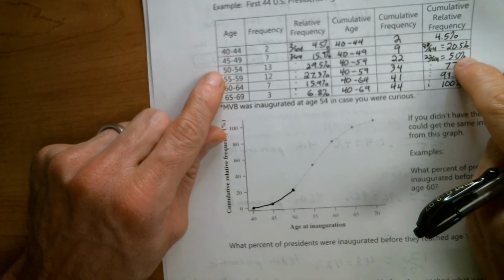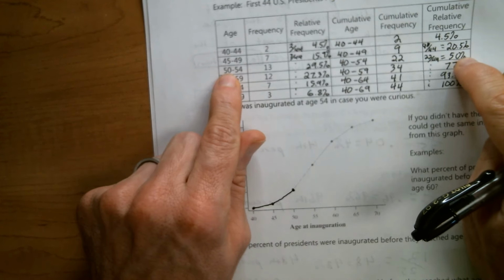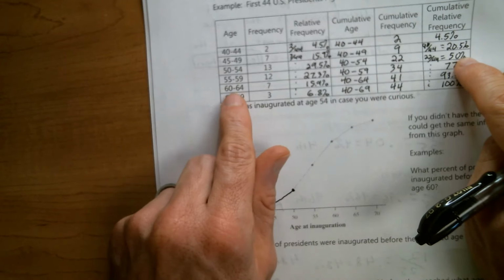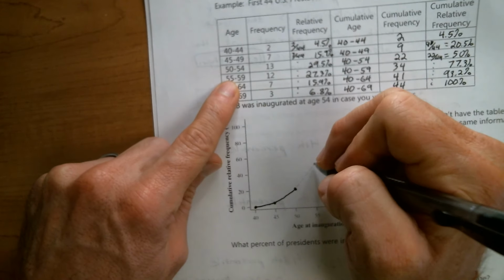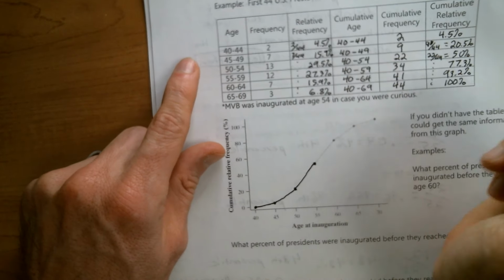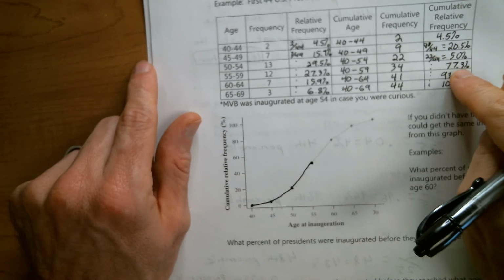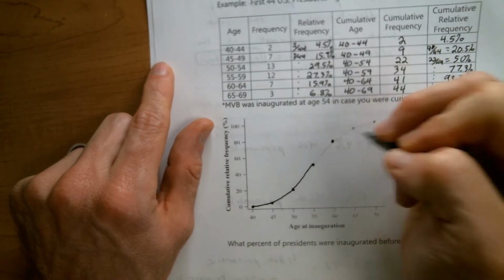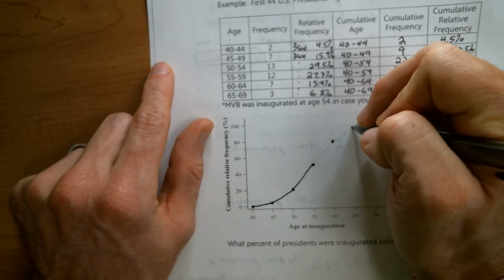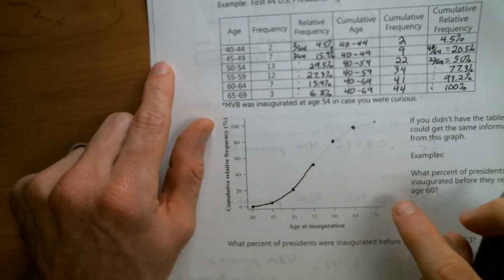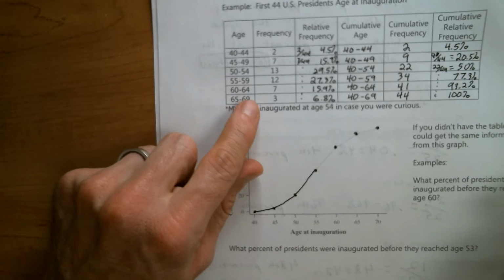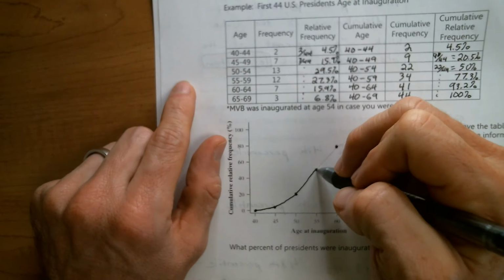So this 50% is for the 40 to 54 class, but the dot is going to go at the 55. So there's my 50%. And then it just keeps going from there. So the 77.3 is going to be at 60. The 93.2 is going to be at 65. And the 100% is going to be at 70, which technically we don't even have a range at 70.